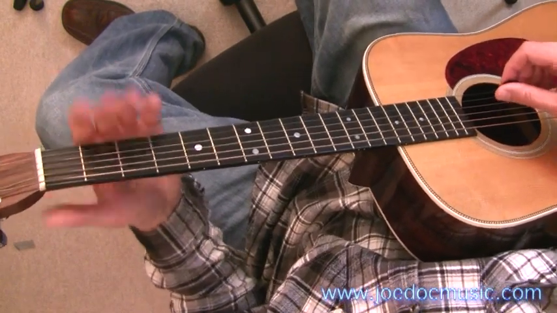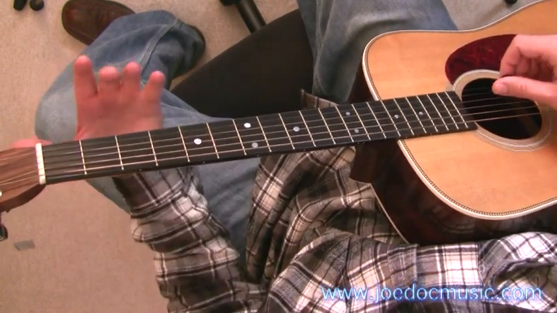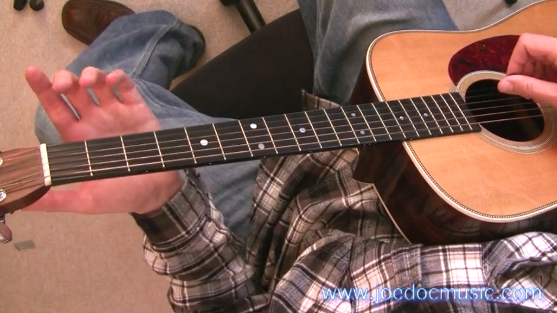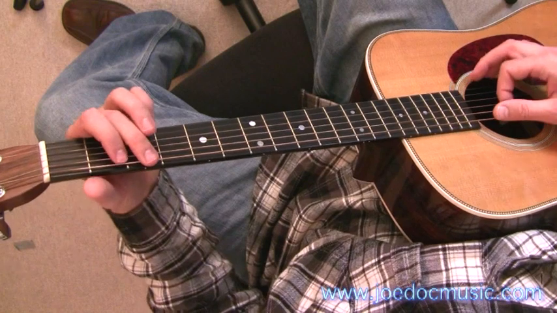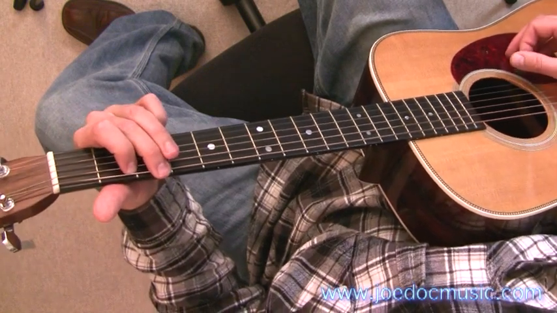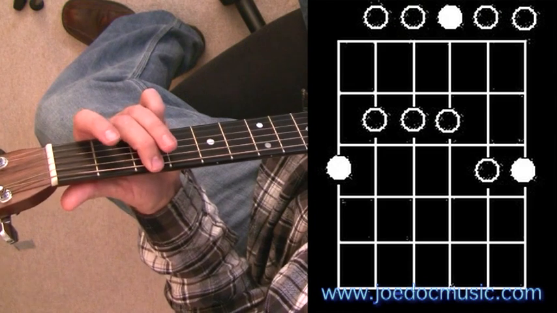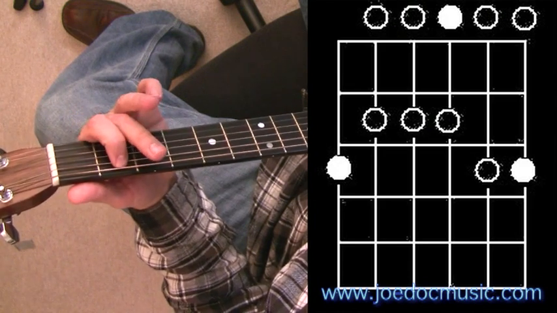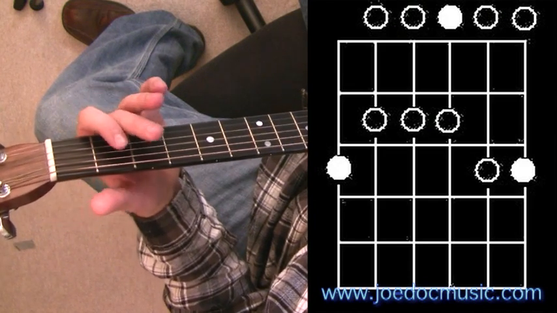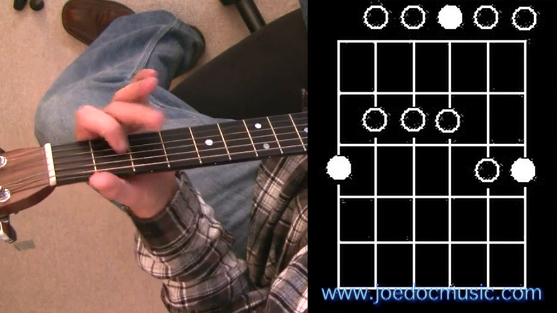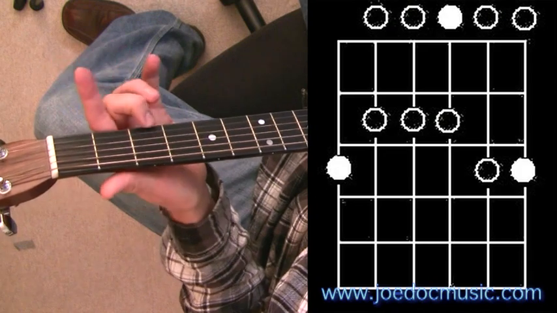In case you're not familiar with those, we'll go over those now so that you've got your vocabulary of scales for understanding where these licks are coming from. Over the G chord, I'll put a diagram on the screen as well. The notes are G, A, B, D, and E, and then back to G, A, B, D, and E, and back to G again.